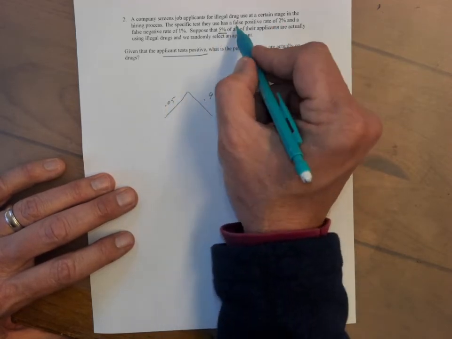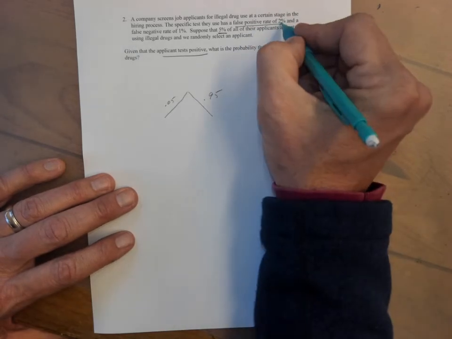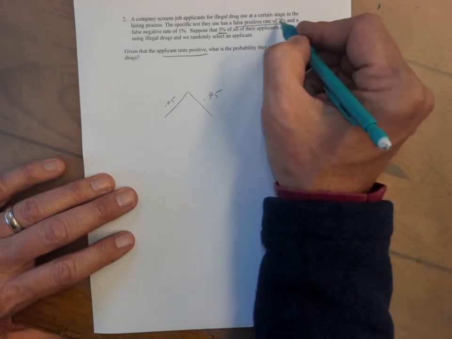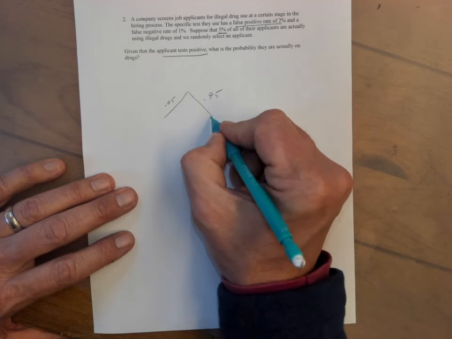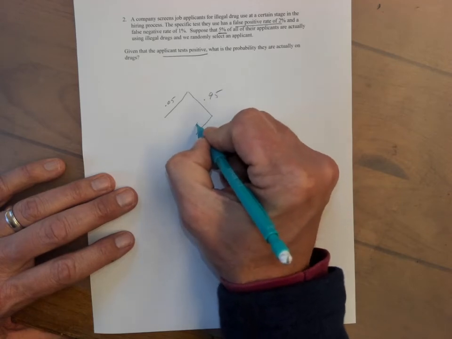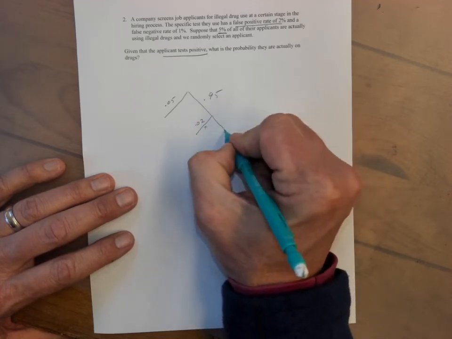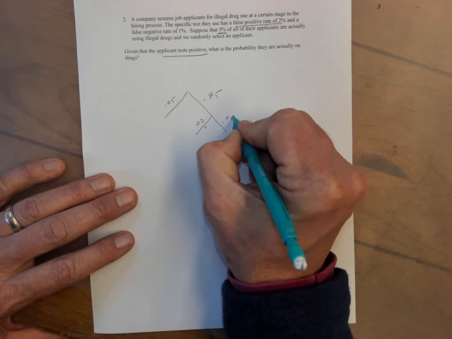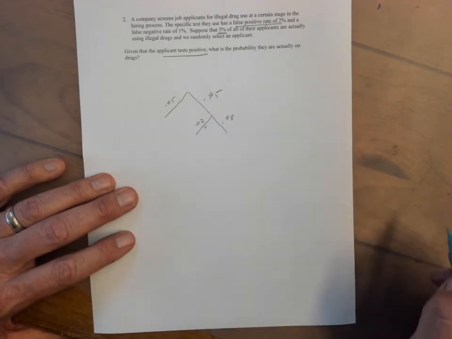So that means that those who are false positive means you're not using, but you're tested as positive. So here's the group that's not using. So the 0.02 would test positive. That would be false. That means there's 0.98 that test negative and are not using.